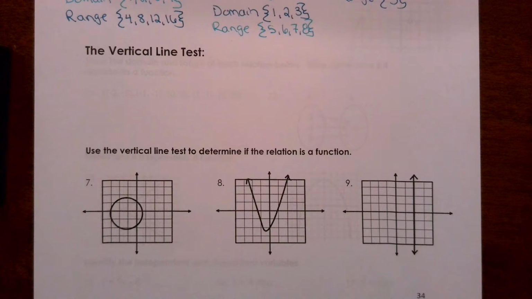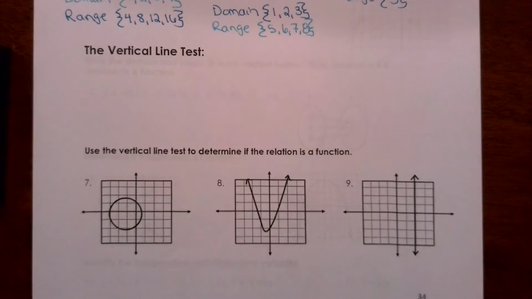And welcome. You should be on page 34 of your quarter 2 pre-algebra notebook. This is part 2 of our introduction to functions. In this video, we're going to talk about the vertical line test, and then we're going to do some intro to function review problems on page 35.